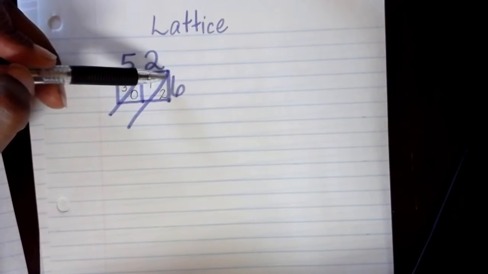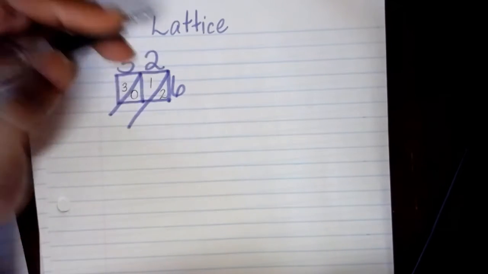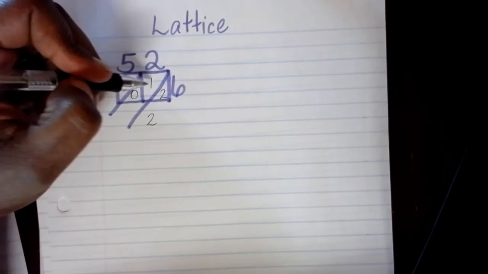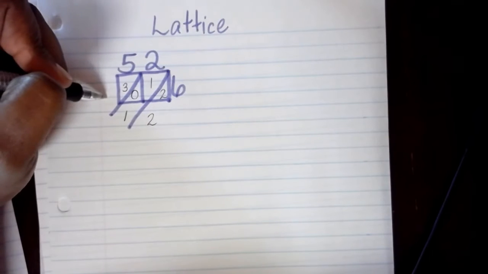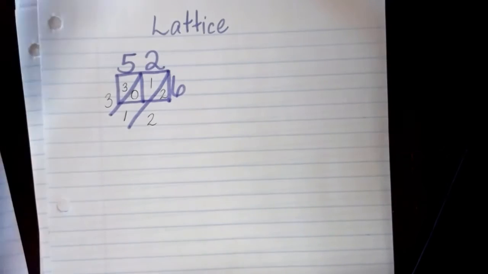Now the diagonal lines are there because they show you where you need to add. So the 2 is by itself, so you just bring it down. That's the ones place of your answer. 1 plus 0 is 1. And then you bring down your 3 because there's nothing left to add to it. So the answer to 52 times 6 is a product of 312.